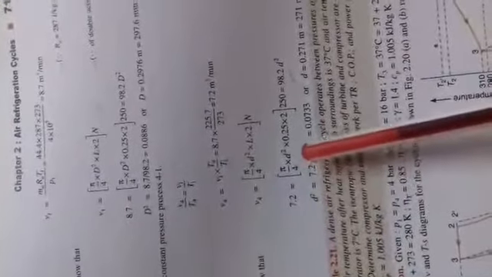So all the values have been calculated. First we have calculated COP, then power required, then we have calculated the bore of the compressor and expander cylinder. That's all.